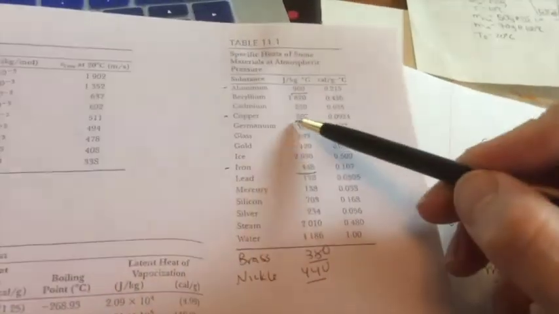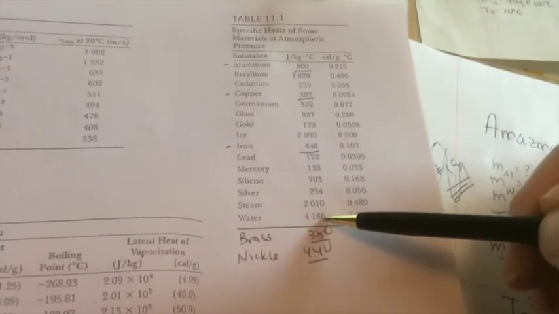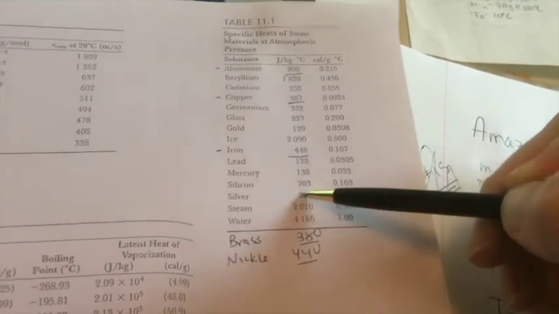So we have, here's your C value for copper. Here's your C value for silver. Here's your C value for water. So those are those things that we needed. And you put them in your list. I'll let you do that on your own.